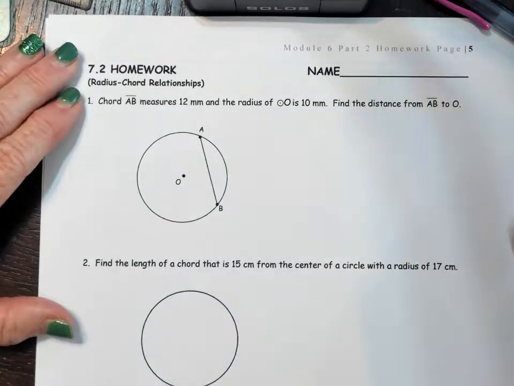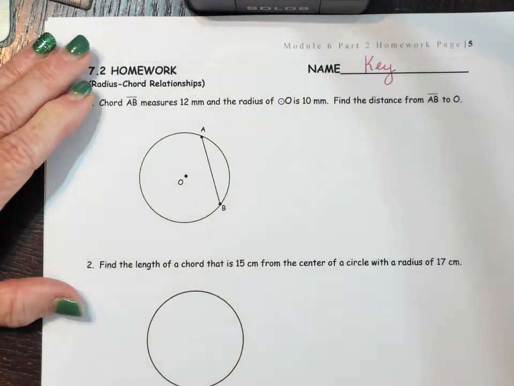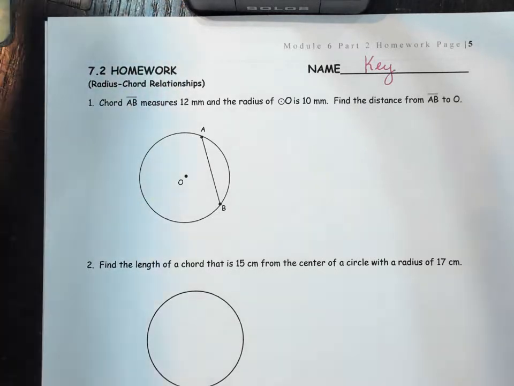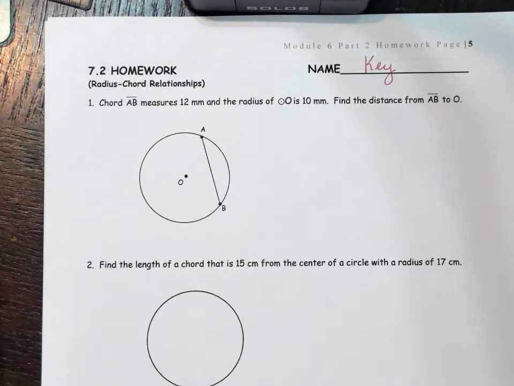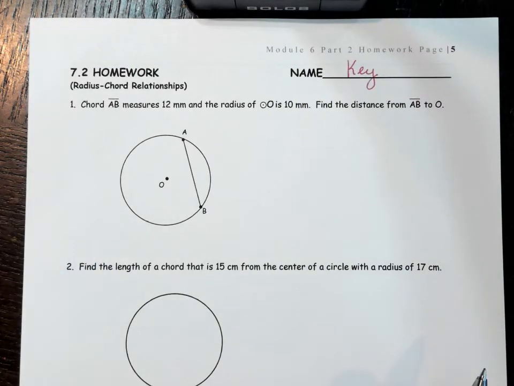Okay, here are the solutions for section 7.2 homework. As always, when I go through the homework, I'll go through much faster than I do with the regular notes. Please feel free to fast forward to whichever problems you need help on, or go through and get all of them, I guess. All right, please try not to blindly copy, though.